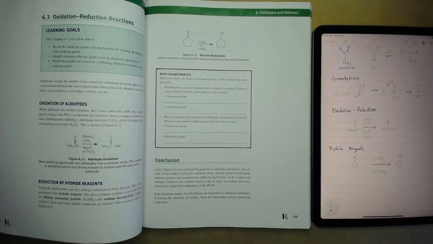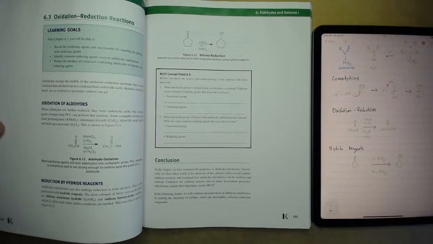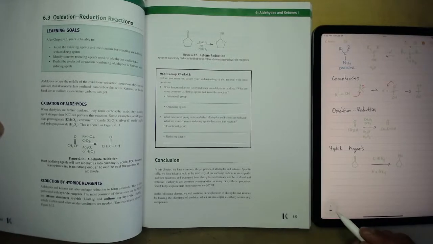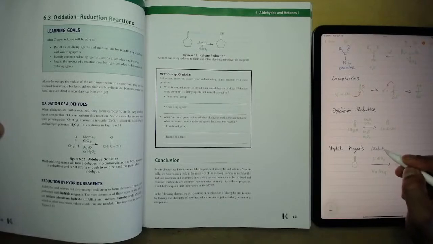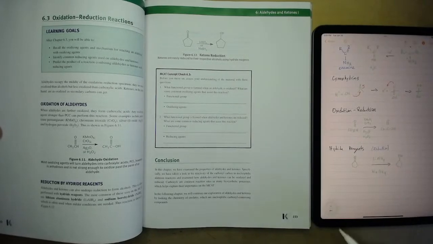All right, ketone reduction. Put reduction in parentheses here.